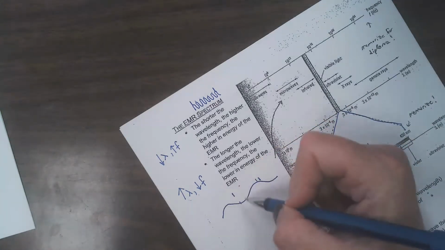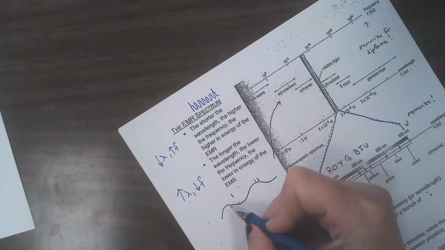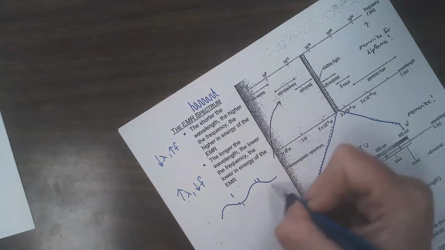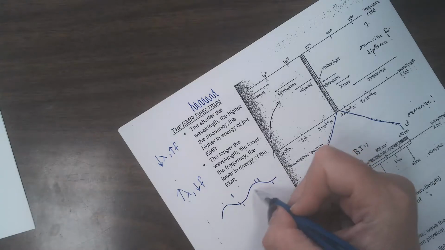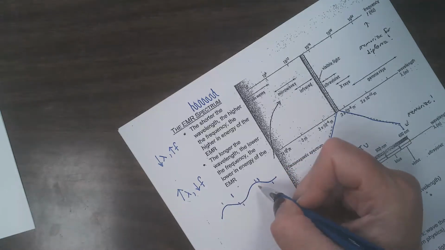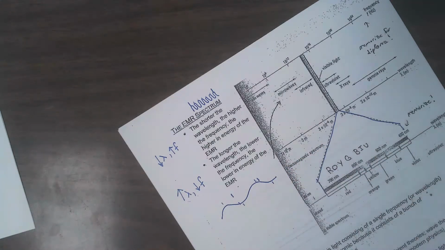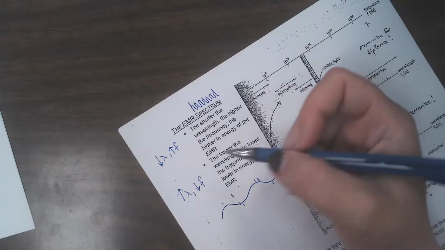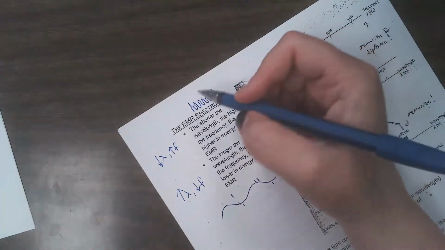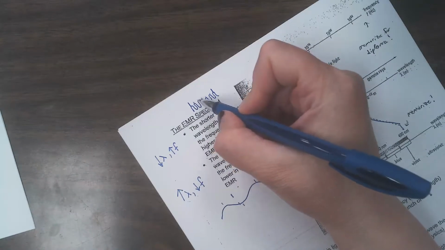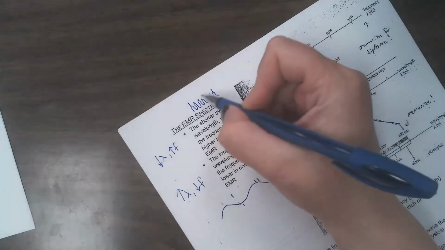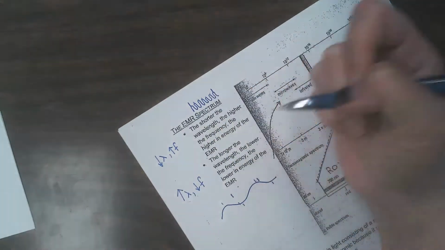So the bigger the wavelength, the greater the distance from trough to trough or crest to crest, the lower the frequency, the fewer cycles in a given amount of time. Whereas if we have really short wavelengths, a short distance from crest to crest, we can get more wave cycles in that same time frame.